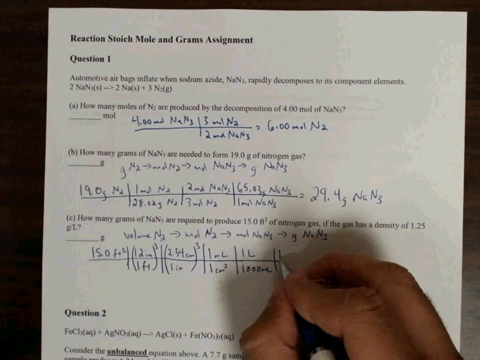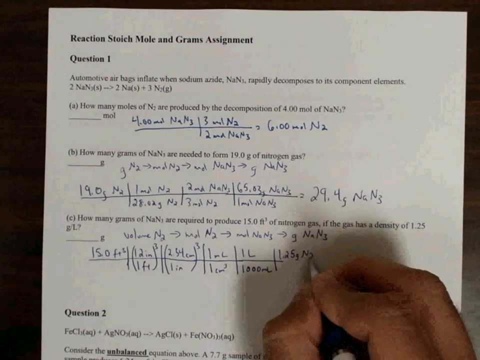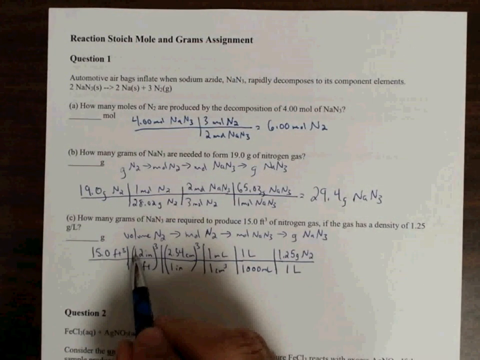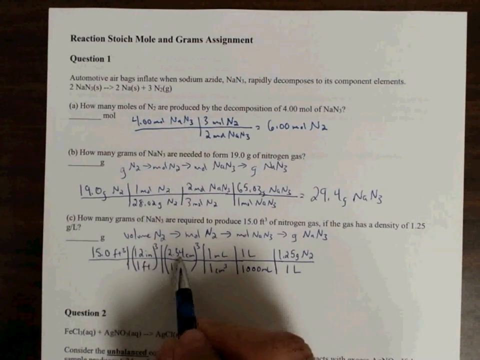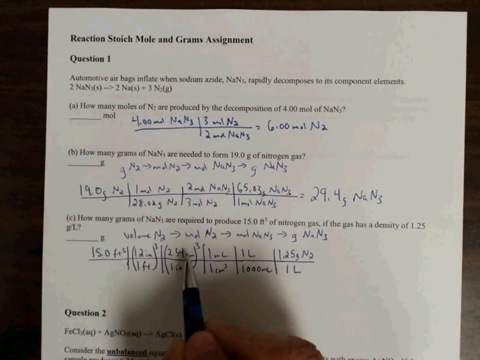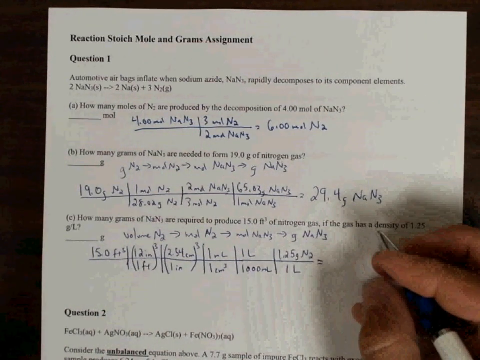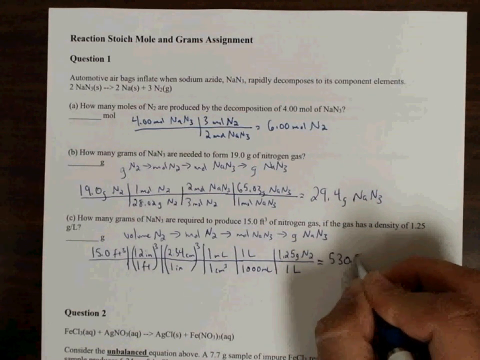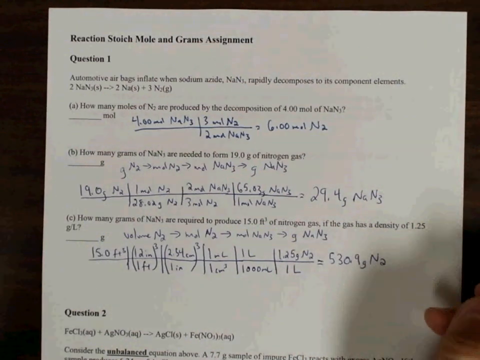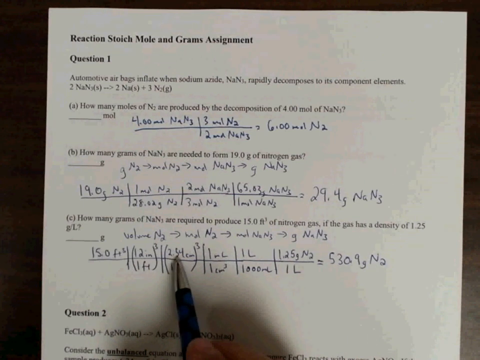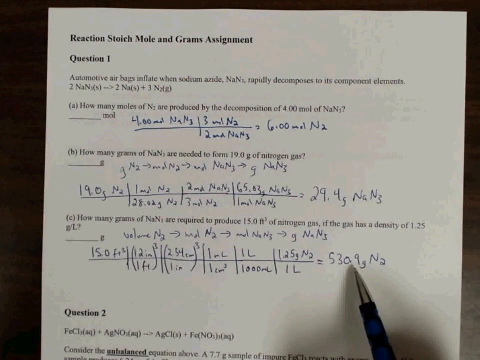And now we can finally use our density, 1.25 grams of N2 divided by 1 liter. Now, don't forget, it says 12 carat 3 and 2.54 carat 3 in order to cube these units for the conversion. It should come out to be 530.9 grams of N2 gas. If you do not cube the 12 and cube the 2.54, when you multiply them, this will be drastically smaller than what it should be.